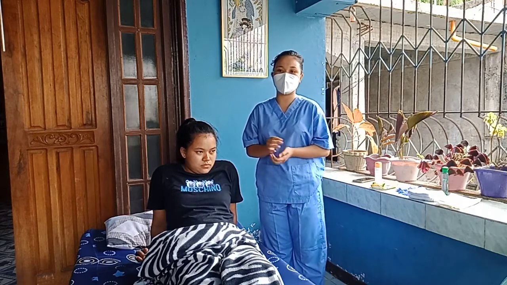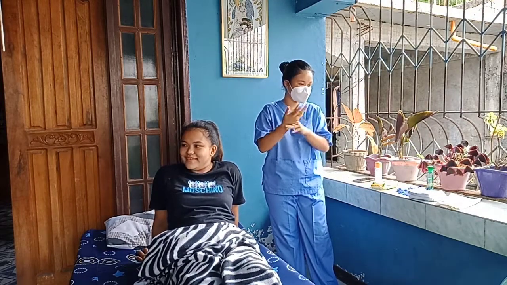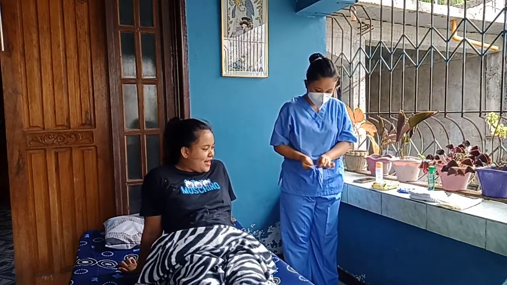Now, the patient has already defecated, so we will now proceed to removing the bedpan. So, first is perform hand hygiene. Then next is apply clean gloves.